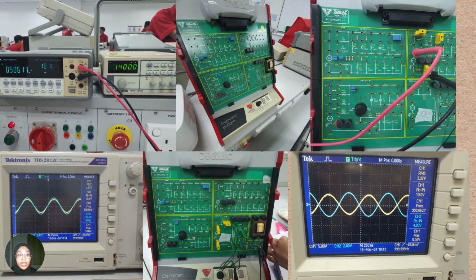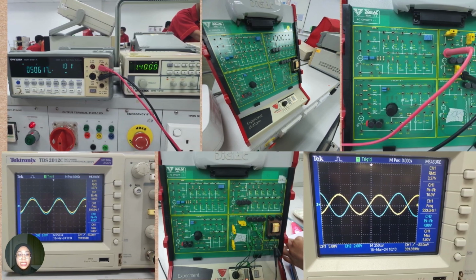These are the pictures I've taken during my lab for this assignment.